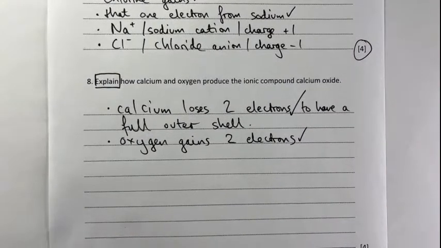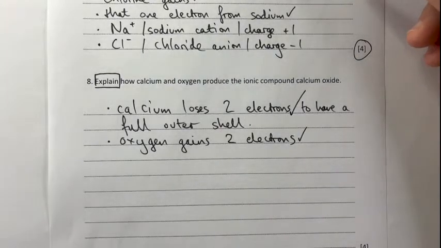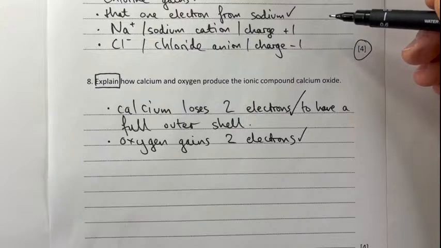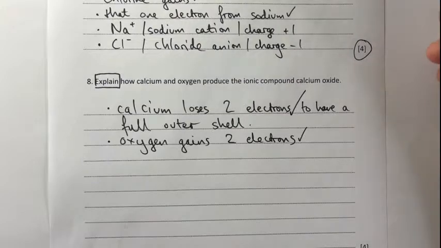Some mark schemes can be harder than others. If you look at these types of questions in different exam papers over the years, it does vary, which is why I always say to my students, write as detailed as possible to guarantee you get the marks, okay?